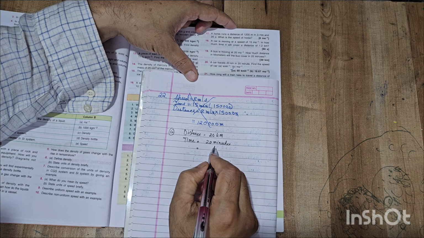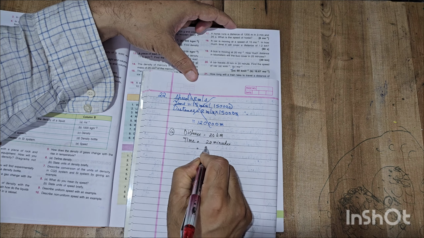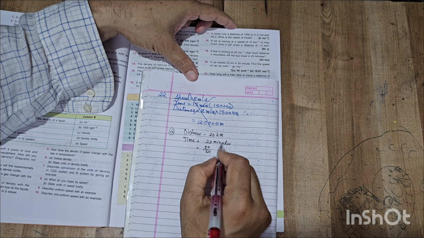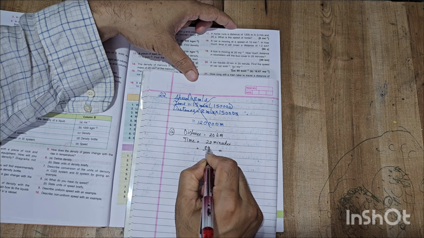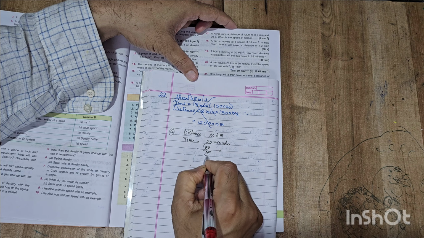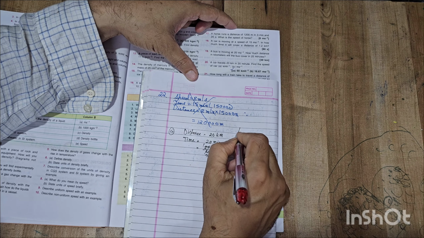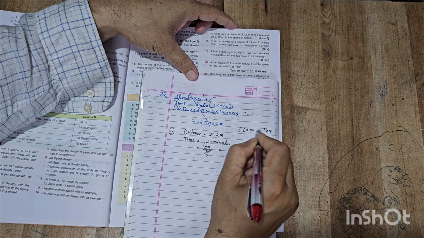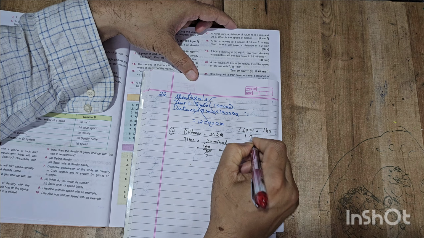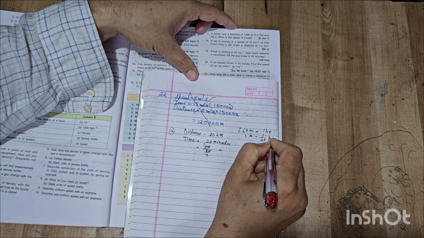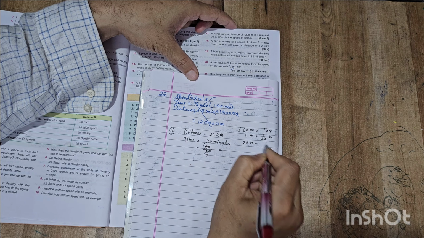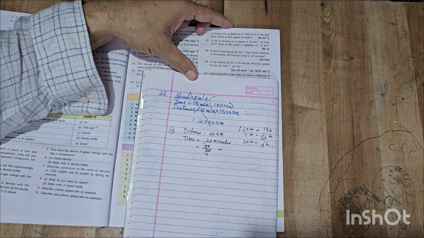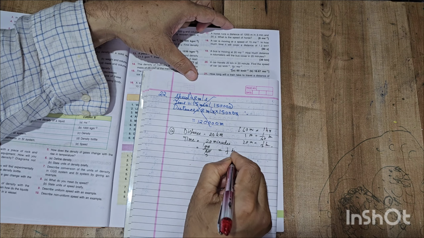60 minutes is equal to 1 hour. So this will be 20 divided by 60. Okay. 60 minutes is equal to 1 hour, so 1 minute is equal to 1 by 60 hour. So 20 minutes is equal to 1 by 3 hour. Okay, so 1 by 3 hour.